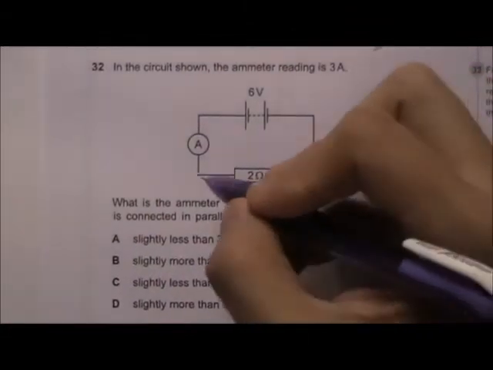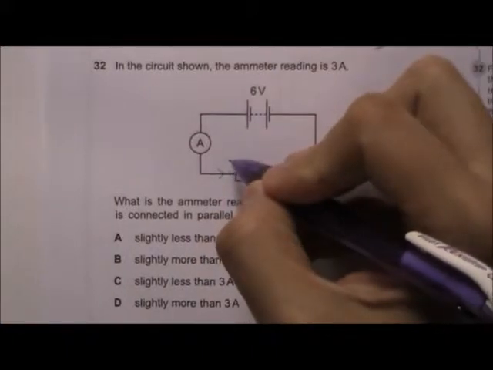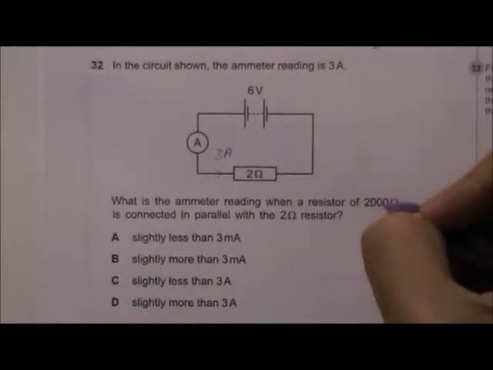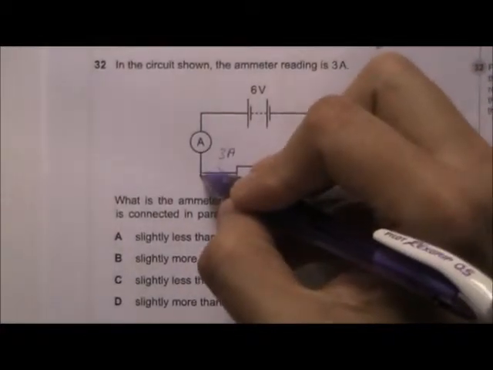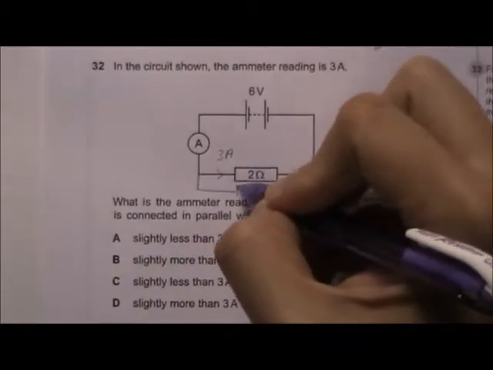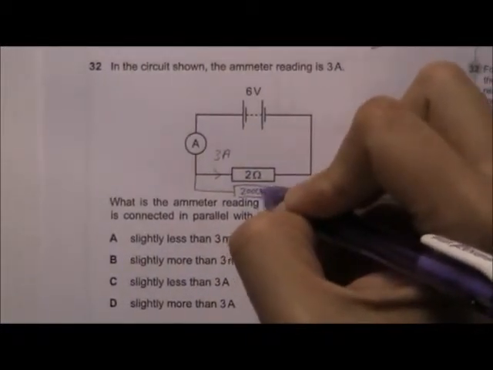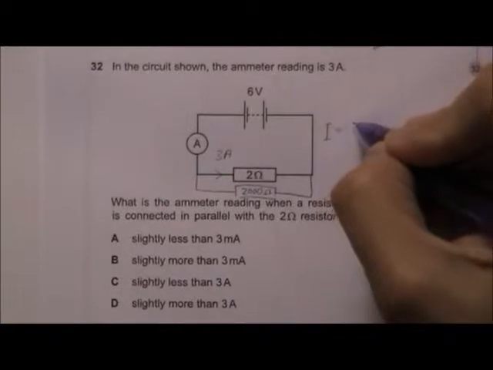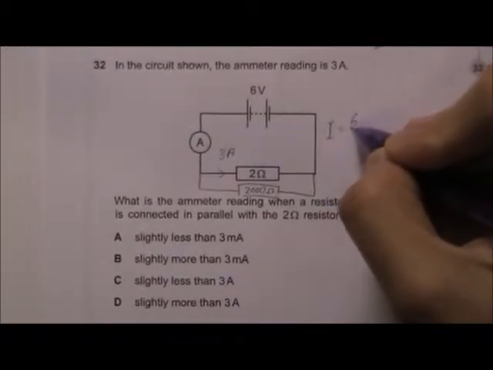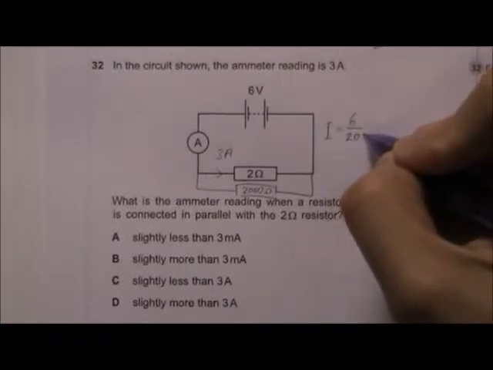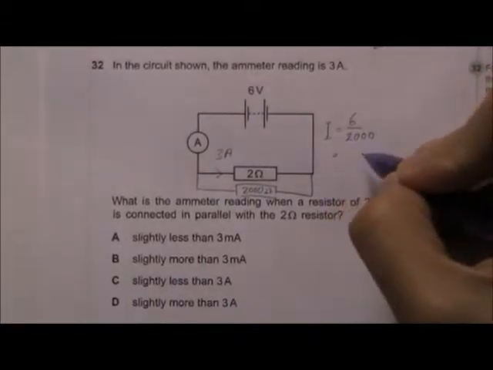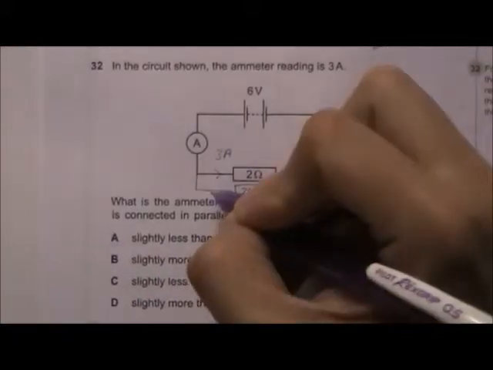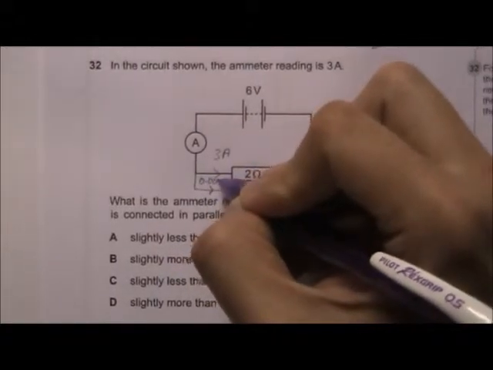We can see that at the beginning, 3 ampere of current flows through the 2 ohm resistor. If we were to add a resistor of 2000 ohm across in parallel, the current that will flow through the 2000 ohm resistor will be V over R, 6 divided by 2000. That will give us 0.003 ampere.